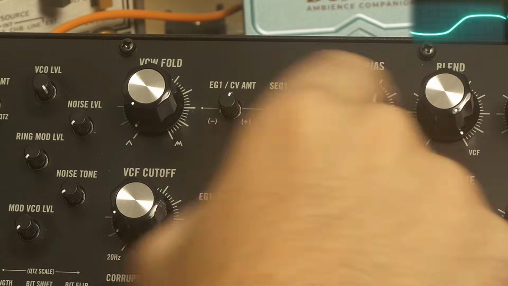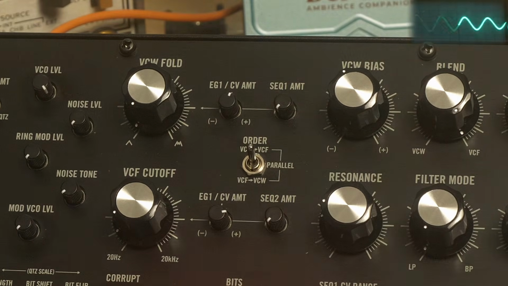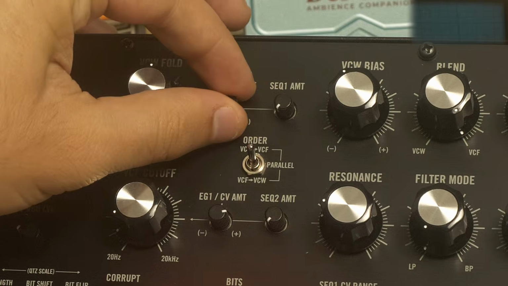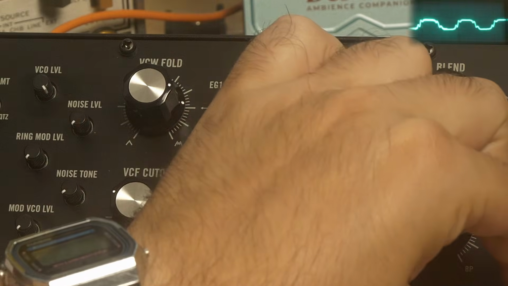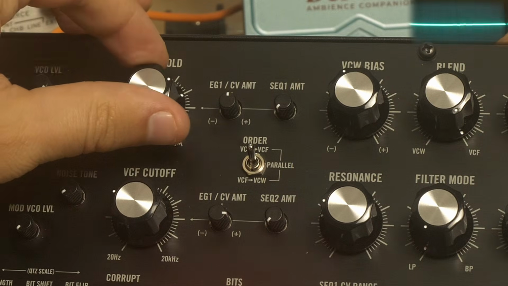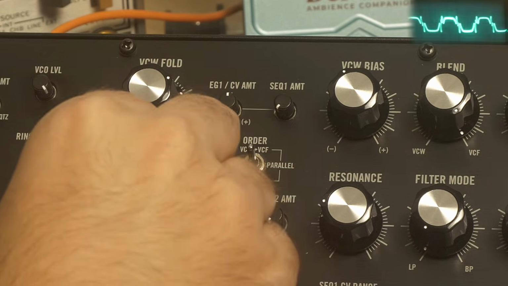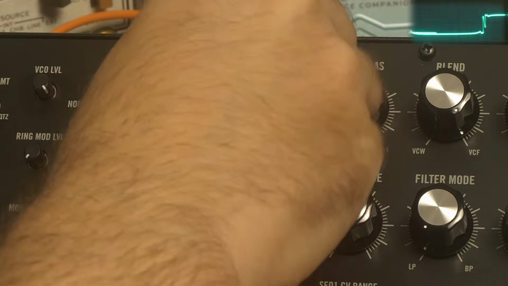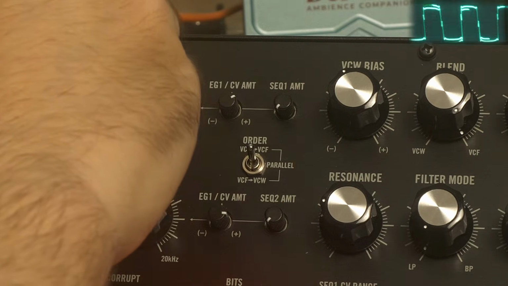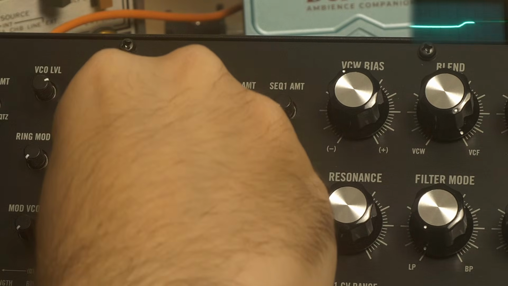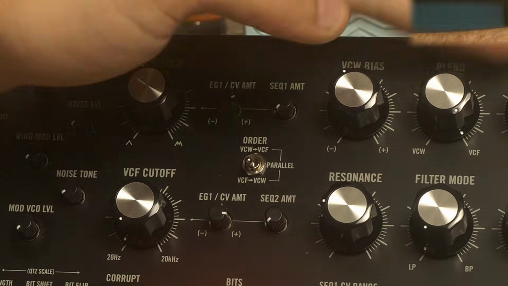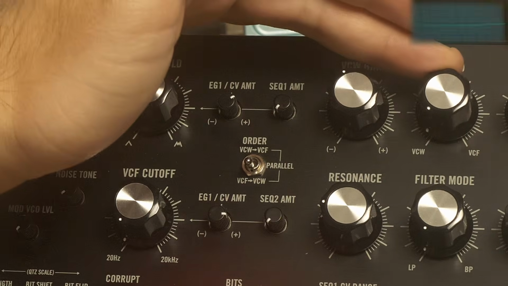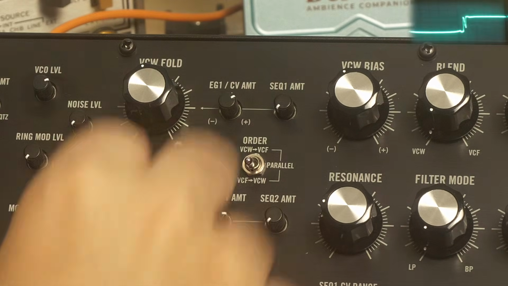But while I'm listening just to the filter, if I put the order here, the wave folder into the filter, I'm increasing those harmonics before I'm pulling them away. Or vice versa, I'm going filter into the wave folder. Don't hear it right now because I have to change what we're listening to. I need to blend all the way over to just listening to the wave folder.